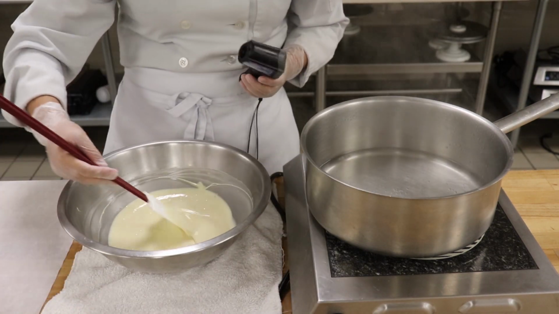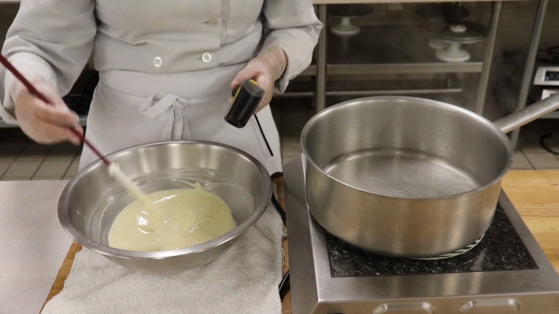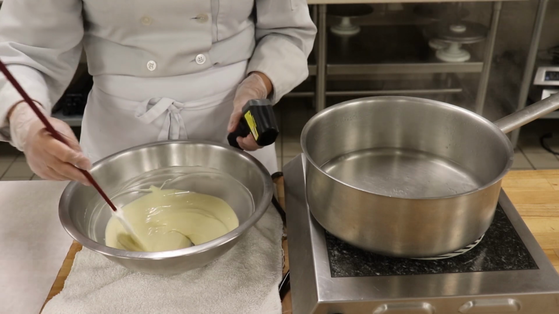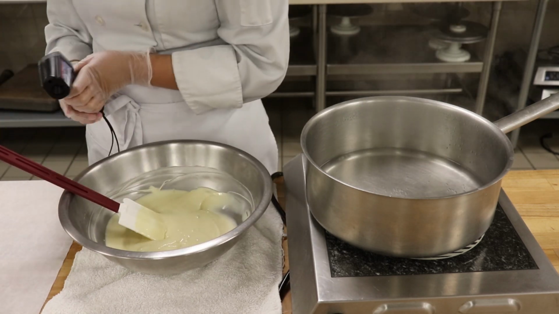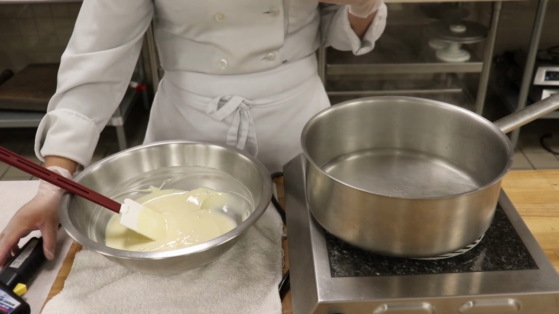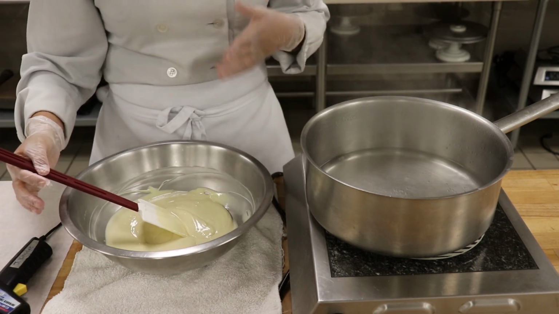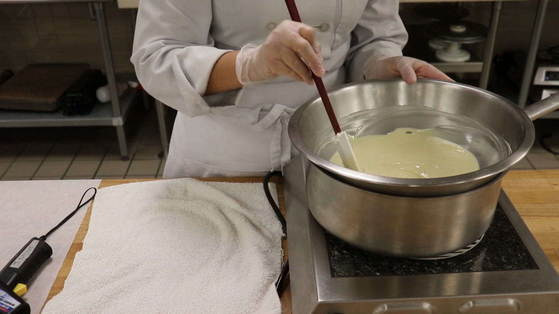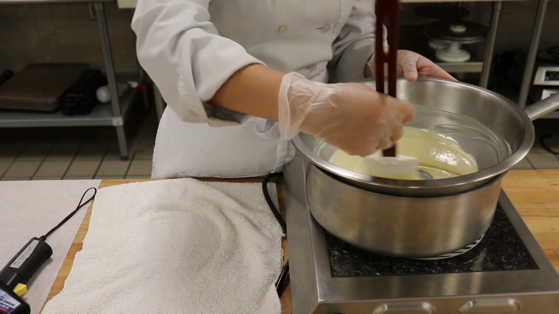So now all the seed is melted in there, and the temperature has dropped all the way down to 82 degrees. The working temperature for white chocolate is between 86 and 88. So I'm going to put it back in my bain-marie and bring the temperature up all the way to 86.